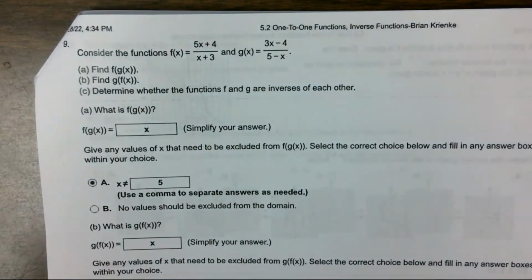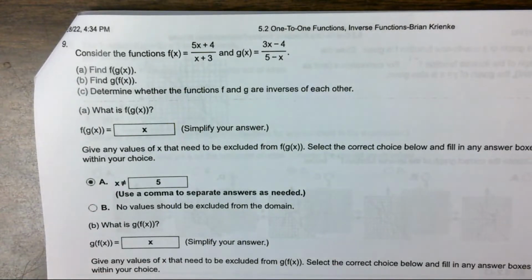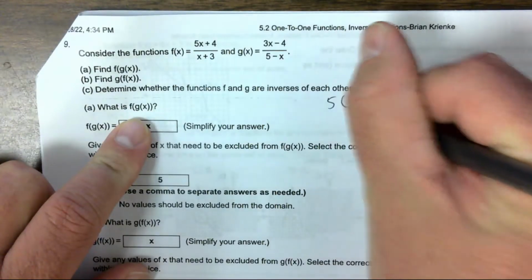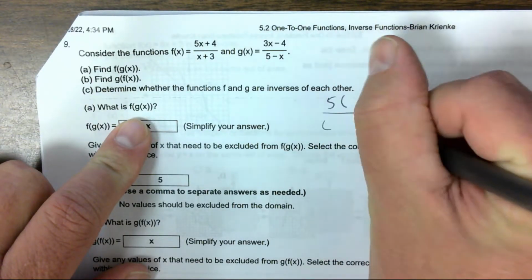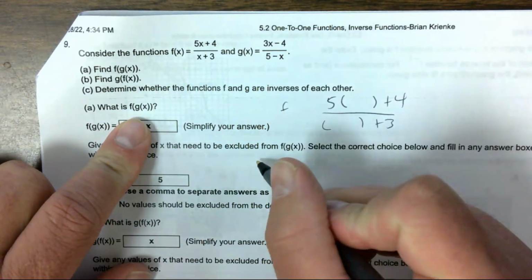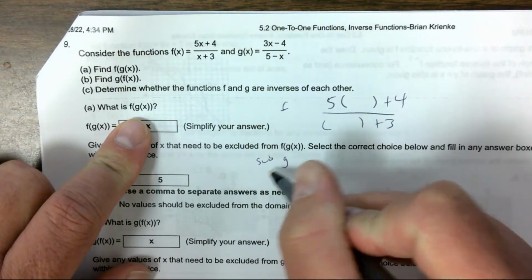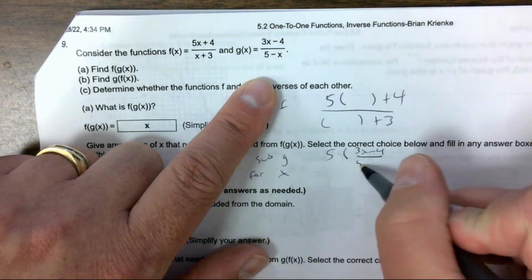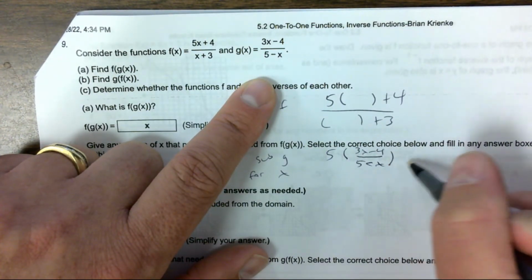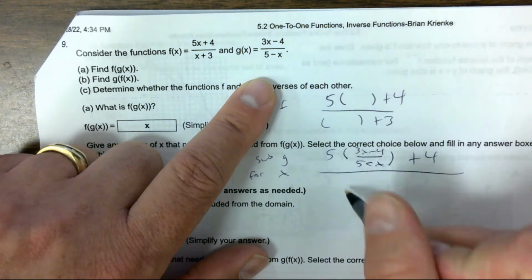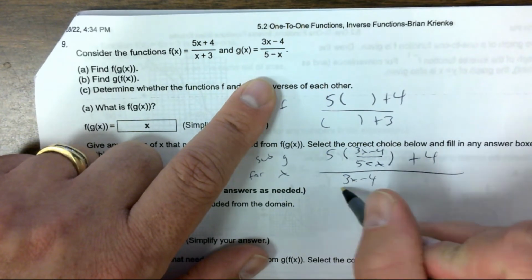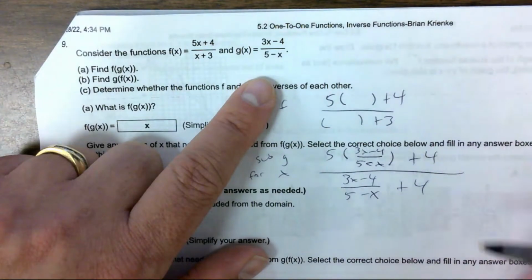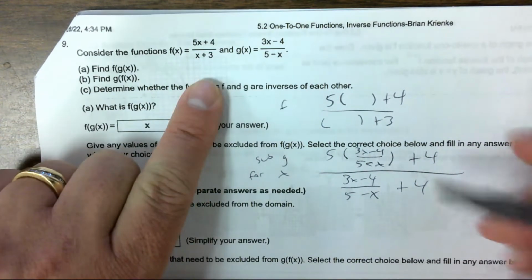Okay, now on this one, we're doing f of g of x, and so we start writing our f, and then we substitute g for x, so we have 3x minus 4 over 5 minus x, and 3x minus 4 over 5 minus x plus 3.